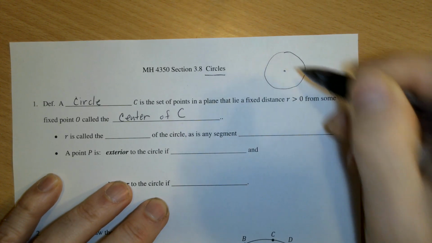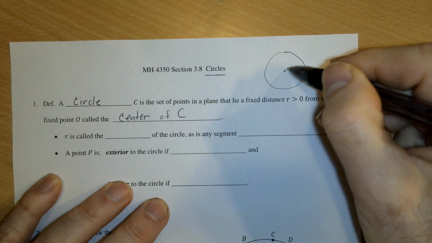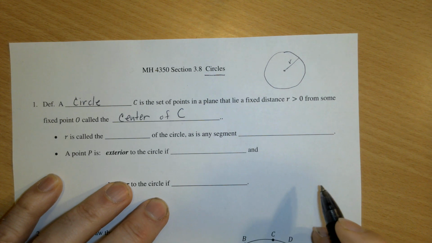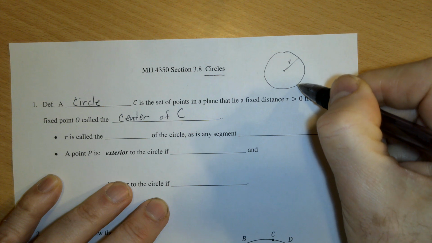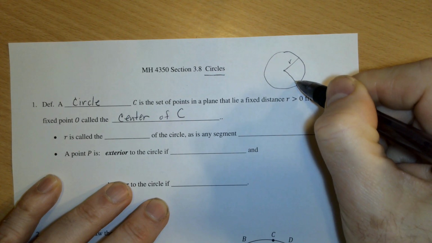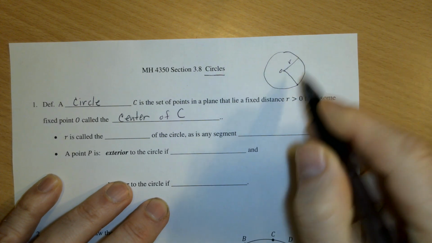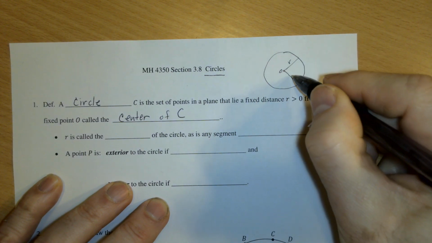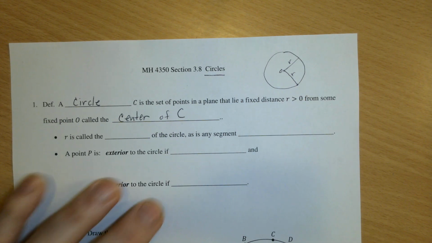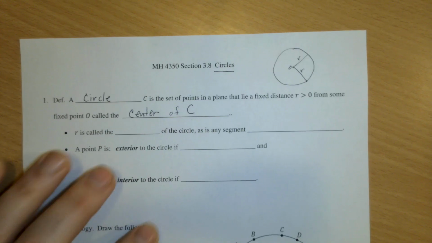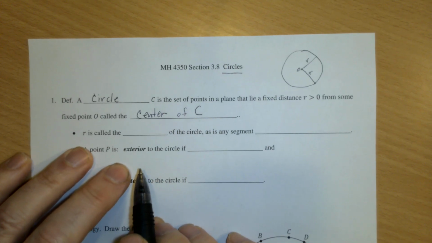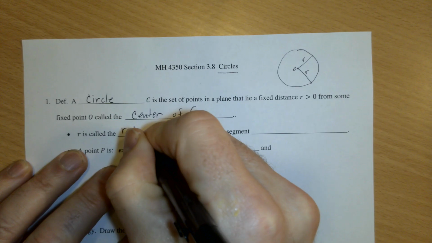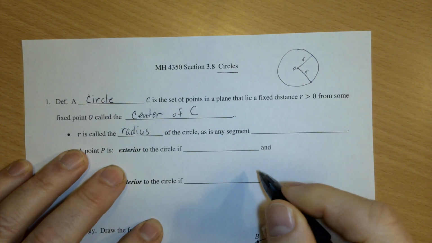So in this definition, that would be the distance r. Every point on the circle is the same distance from that center, O. And that distance happens to be r. Okay, well, we used r for a reason. r is called the radius of the circle.